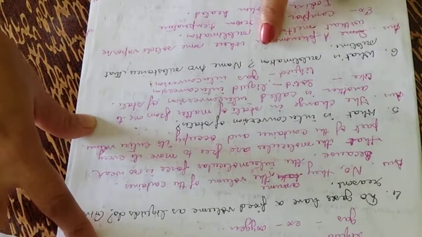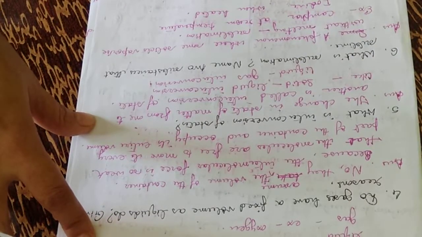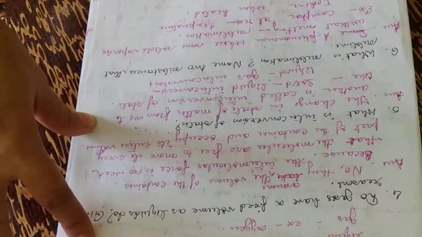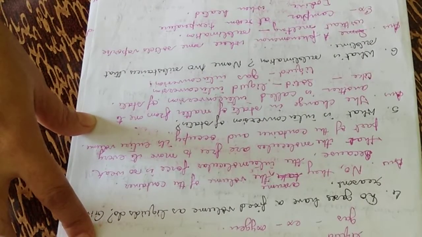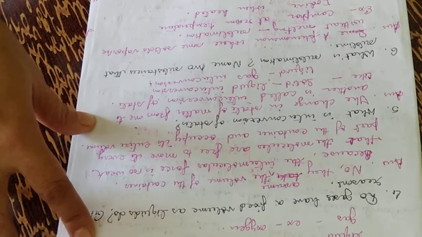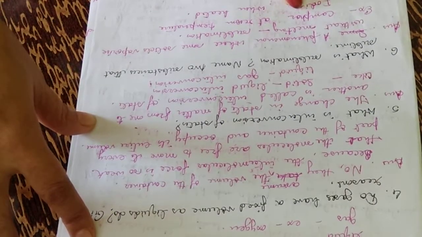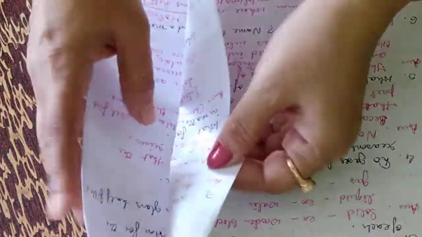Then what is sublimation? Name two substances that can sublime. Now, what is sublimation? Sublimation is a change of state from solid directly to gas, to vapor, without becoming liquid, without melting. That is called sublimation. An example is camphor, which sublimes at room temperature. Iodine sublimes when heated.